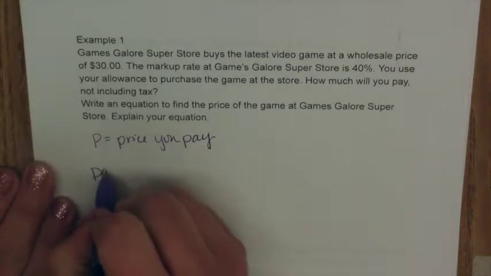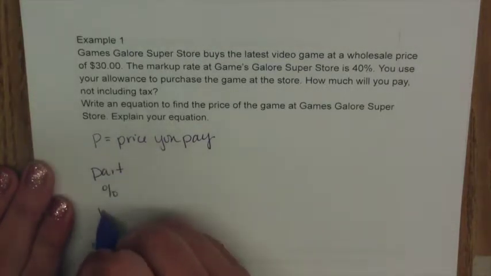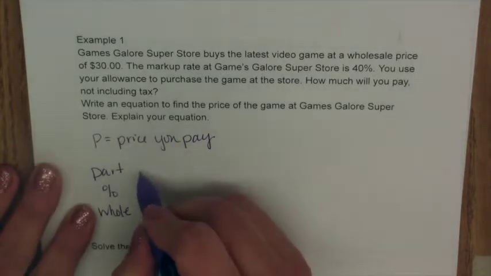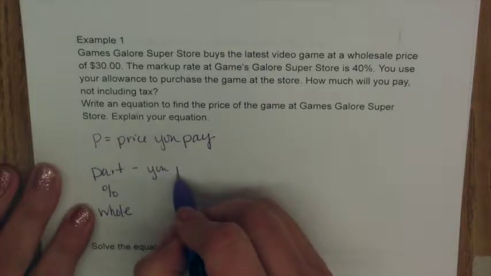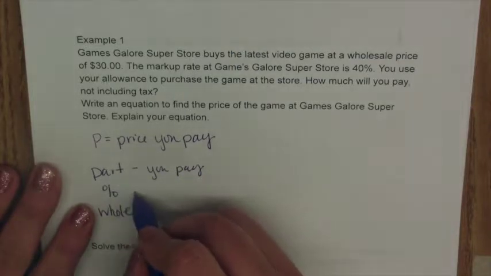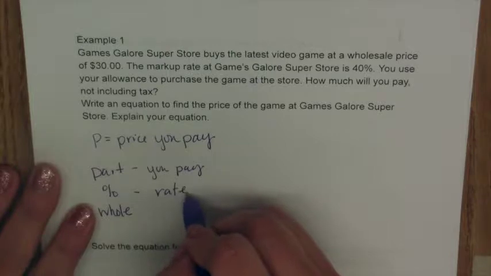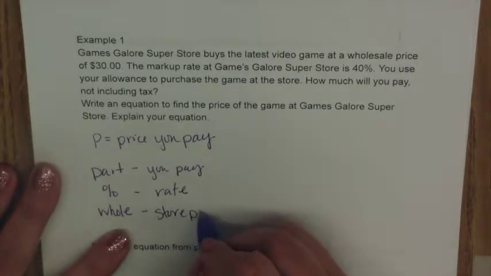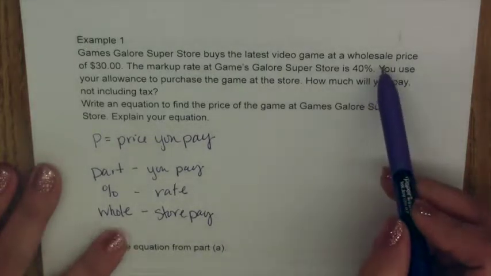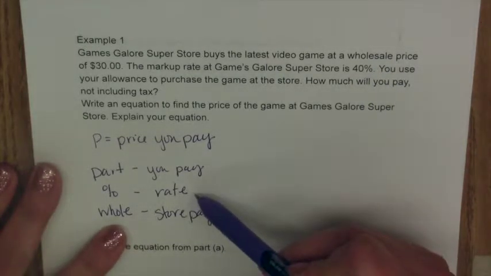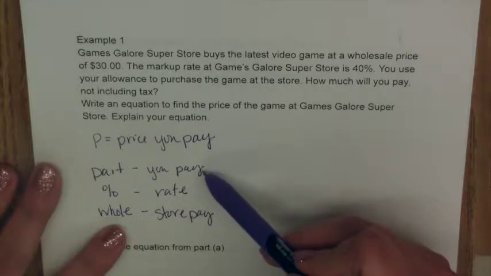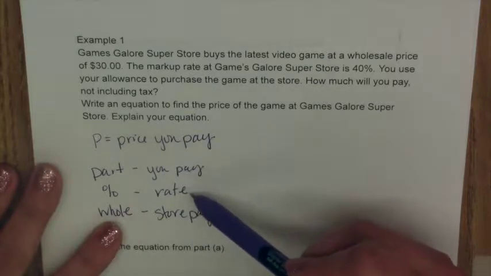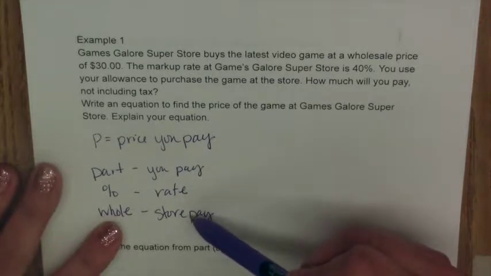All right, so for this one, let's think part, percent, and whole. So the part would be what you pay. The percent would be the rate, and then the whole would be the amount the store pays. Stores typically buy items at a lower cost, then they mark them up, and then we pay that markup price, which allows them to pay their employees and their bills and that sort of thing. So that's what we're looking at here.